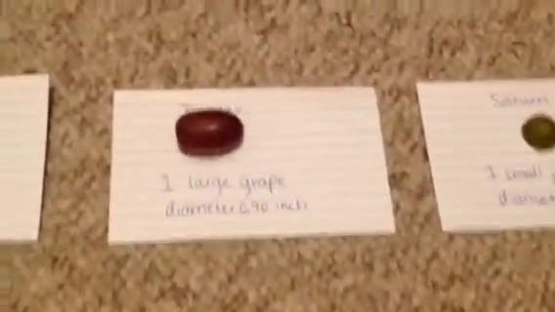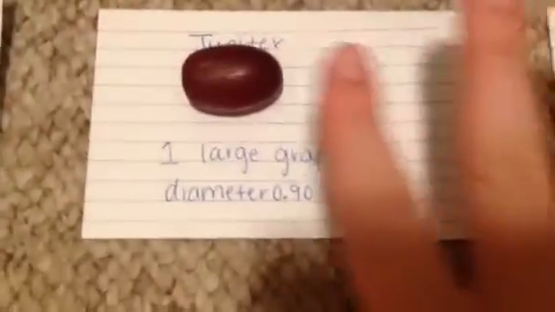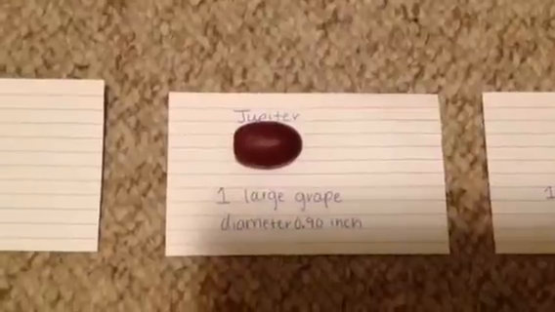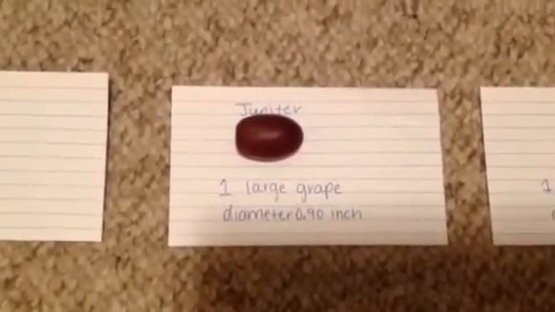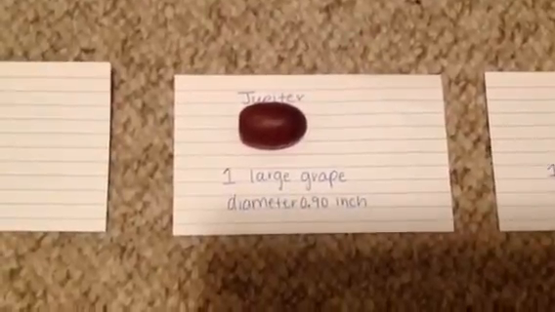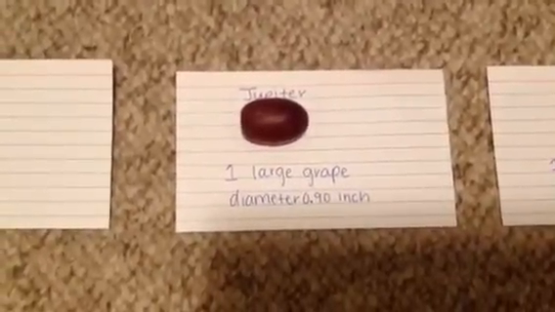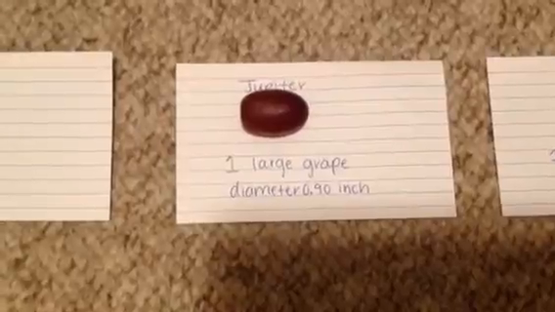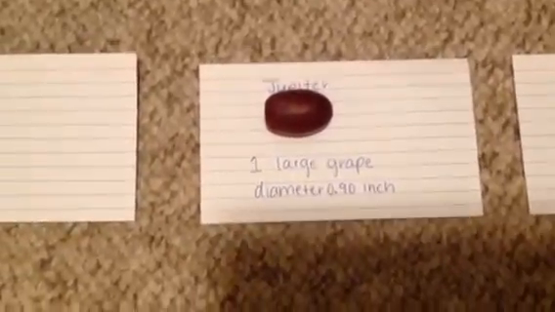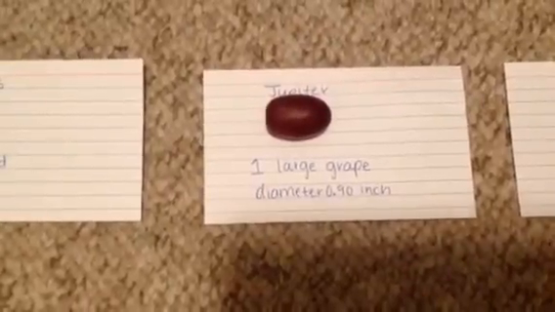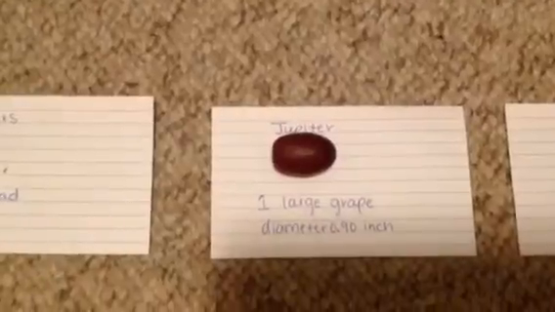Alright, so moving on to our next planet, which is Jupiter, if I can move the grape. For Jupiter, it's actually the largest planet in our solar system, and the diameter you're looking for in an object is 9/10ths of an inch, and so for this I used a grape. You could also use something like a chestnut or a pecan. Anything like that will do, but I had grapes in my fridge, so I pulled out a grape.